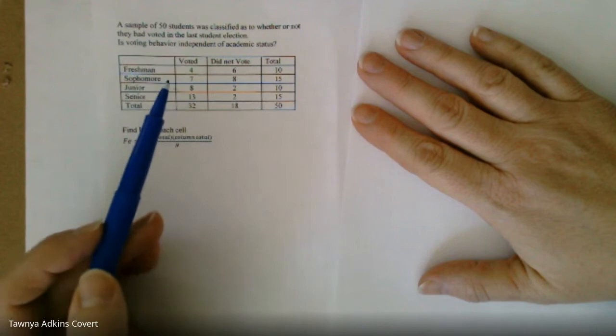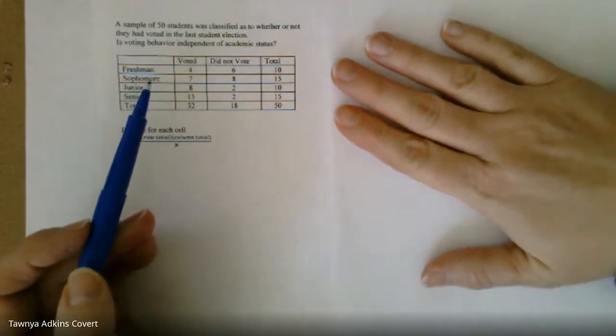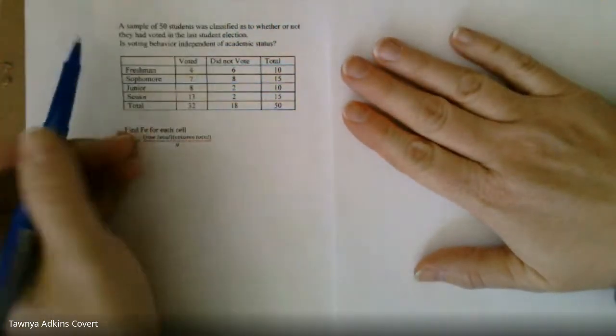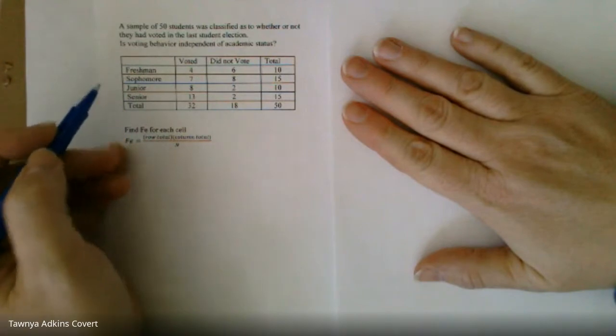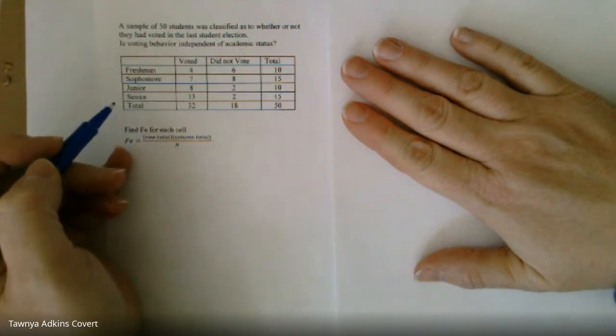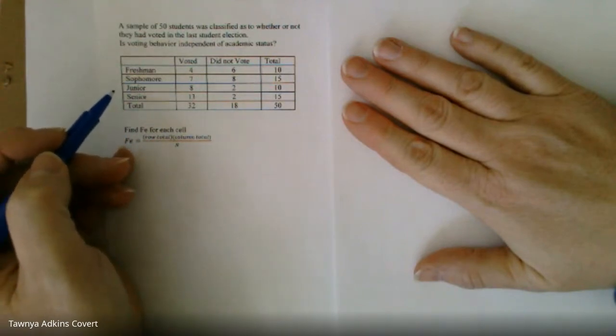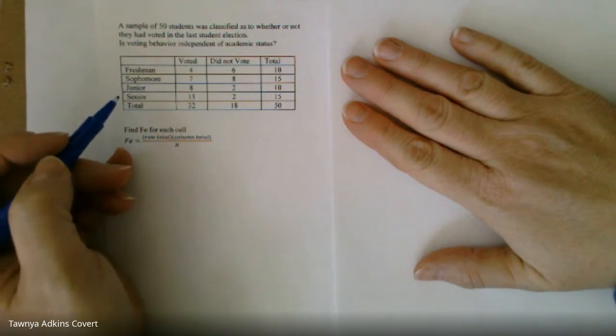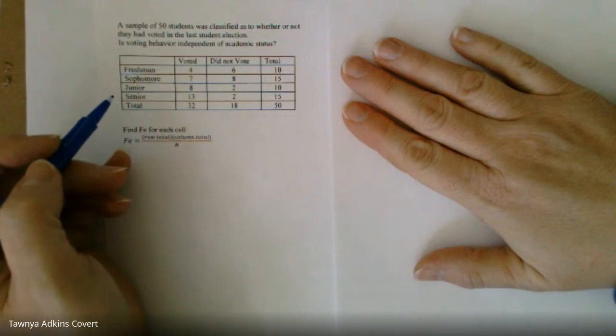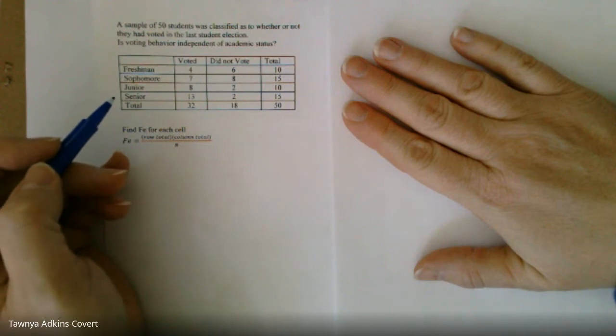So we can kind of visualize that there might be an association here. We might think that there is between class rank and the likelihood of voting. And so we might find that this is statistically significant. I always like to look at the data and think about the data and make some predictions based on what I can see in terms of the patterns of my frequencies.